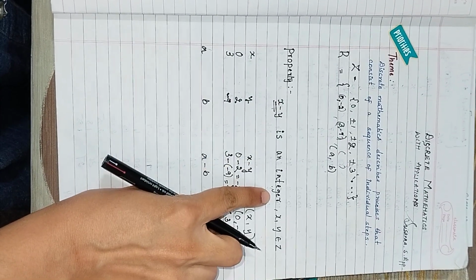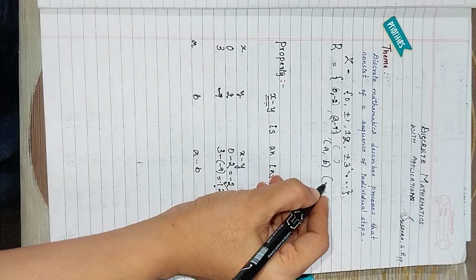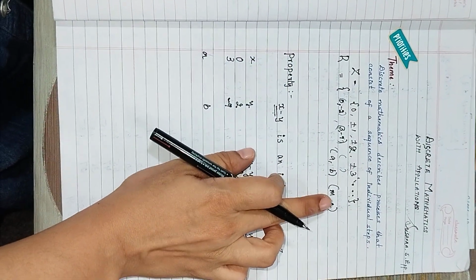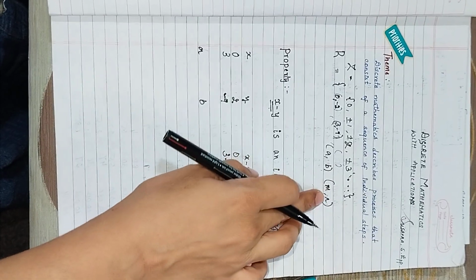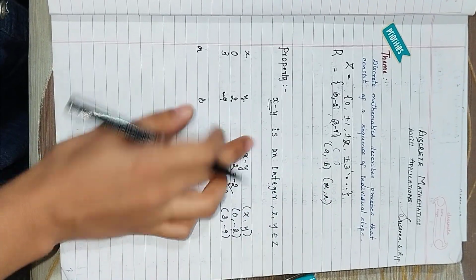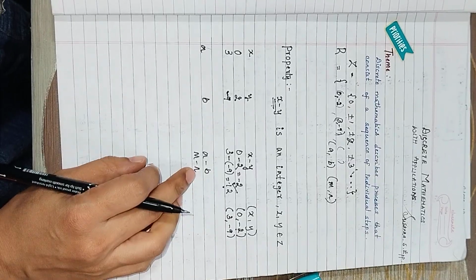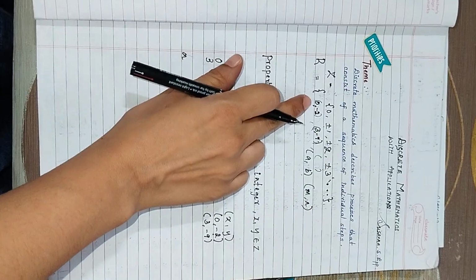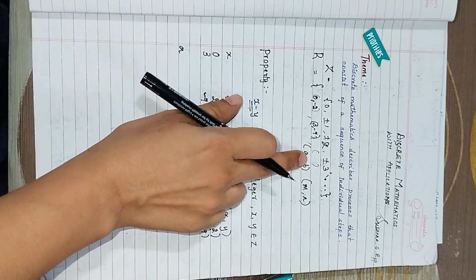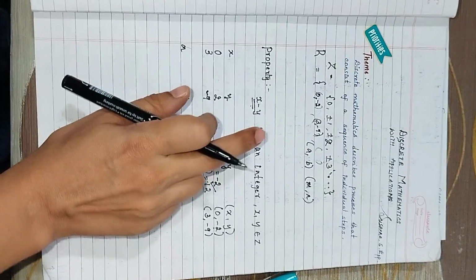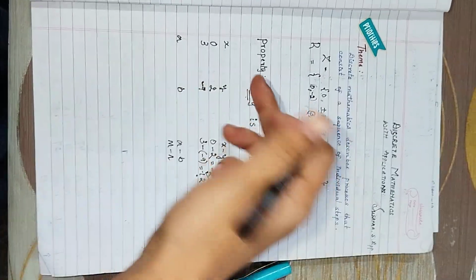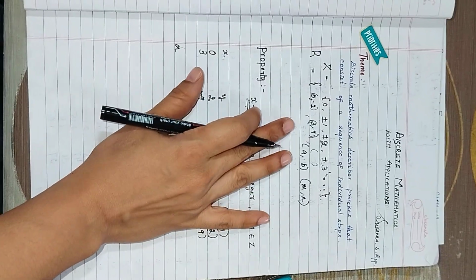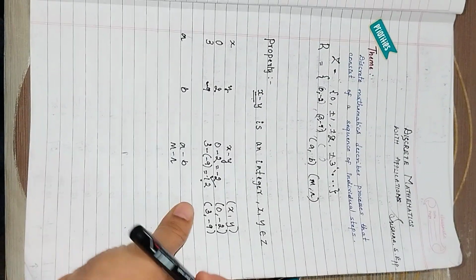Suppose I take some random integers M and N. If it is there in the relation, then it can exist here only with the permission of this property. That means M minus N must be an integer. So this is the hidden thing here. If there has to be an ordered pair in this relation, then it must satisfy this property. If it is satisfying this property, then that corresponding ordered pair will be here. Okay, so with this intuitive understanding, let us solve the sum here.